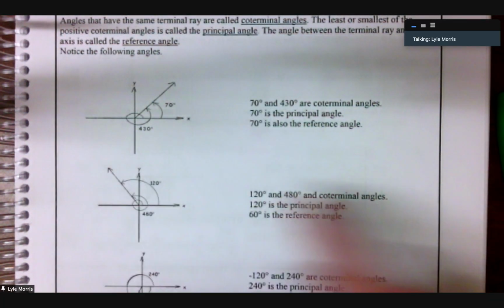Man, my freckles, that looks like touching. That's on your screen? I can see that. Okay, cool.